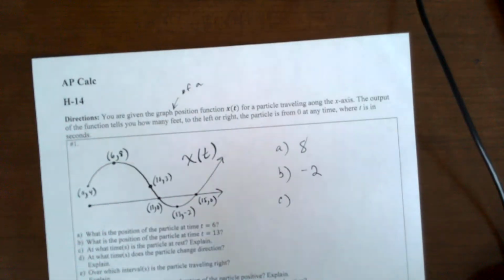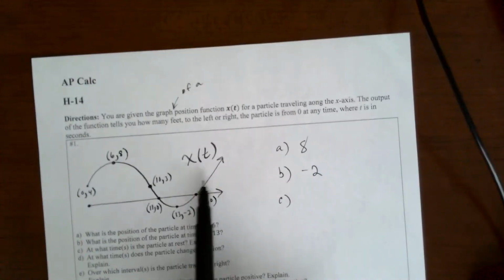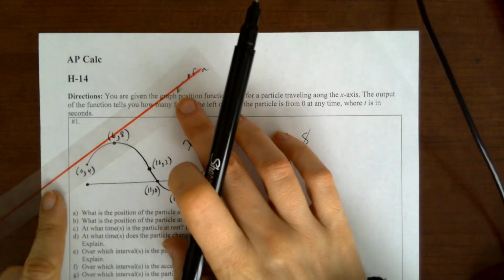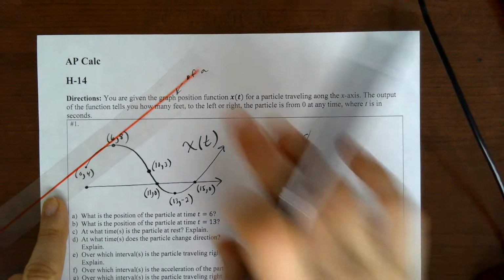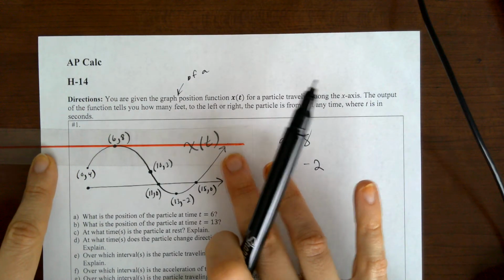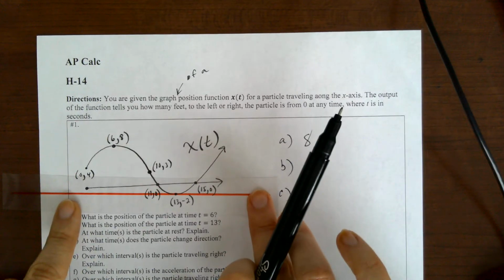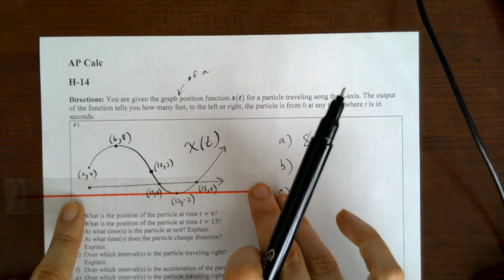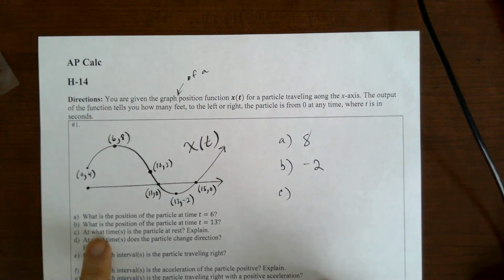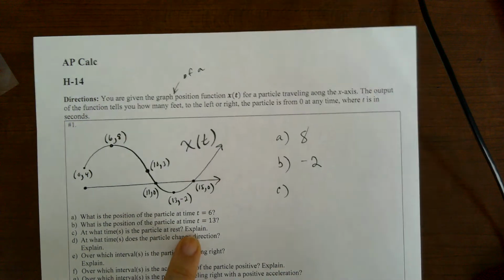And this is x, okay, that's the position function. So its first derivative, the slope of the tangent line here, that's what's telling us the velocity. Where is it 0? Well, it's going to be 0 here, and then it's also going to be 0 down there.